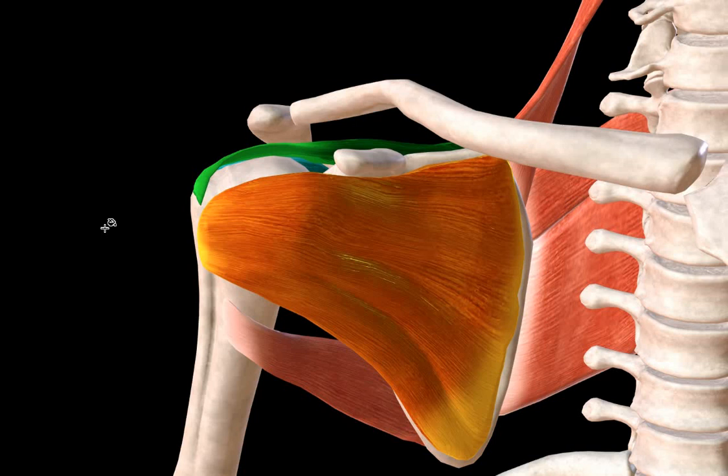As is perhaps obvious from looking at this image, the subscapularis is a medial rotator, as we discussed, although its function, again, depending on shoulder position, is quite complex. It's been shown to be a strong abductor and adductor, depending on the position that the glenohumeral joint is in.